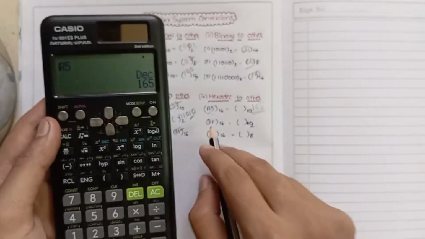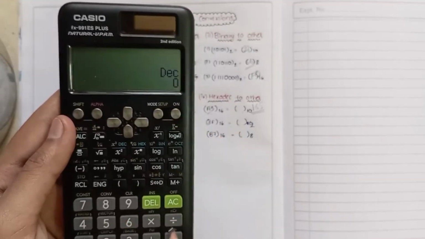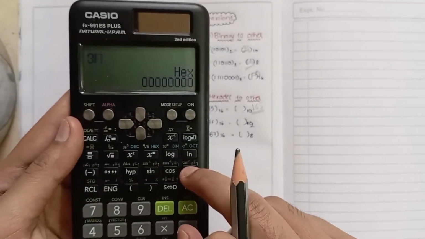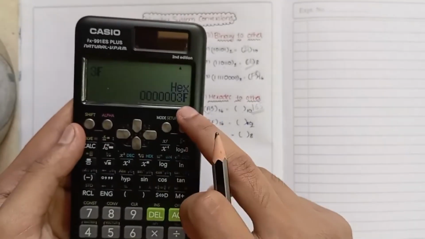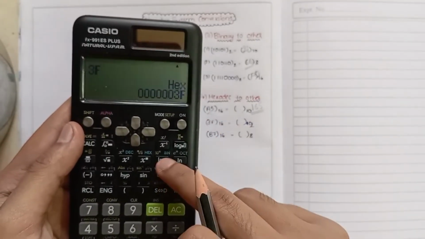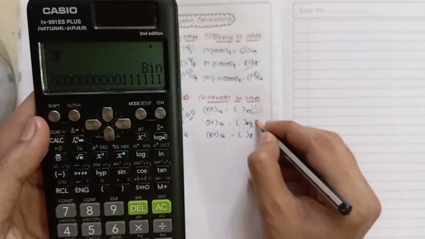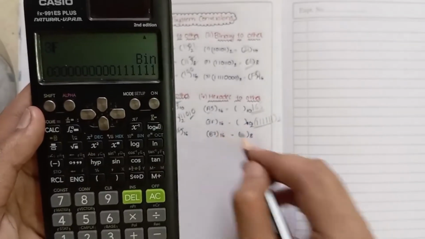The second question is 3F. So clear everything. Hex mode, 3F. We have to convert it. First of all, store this. Stored. Which number system do we want? Binary. So press binary. The answer is 1111 1111. This is the required binary number for this hexadecimal number.